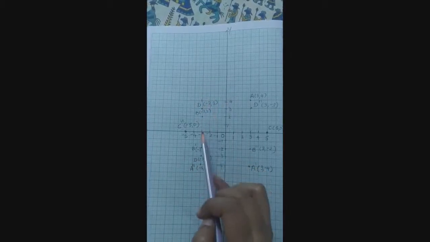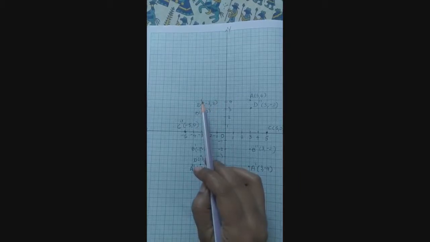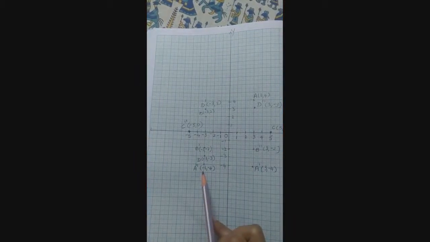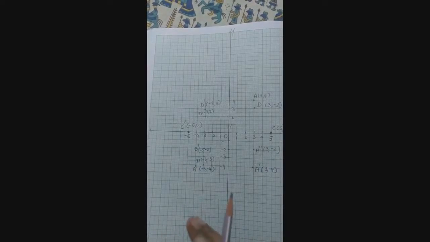So first A (3, 4) will become (-3, 4), and in the x-axis it will go downside here. Okay. So you see, if you reflect first in the y-axis and then in the x-axis, you will get the same point, students. So this way you can check all the points. You will get the same points as you get here.